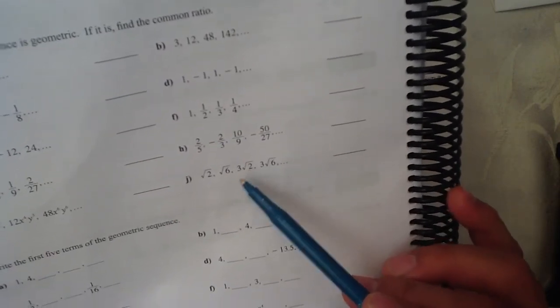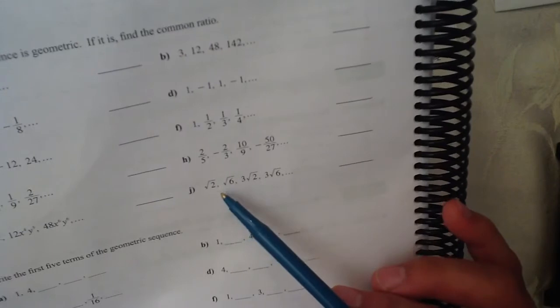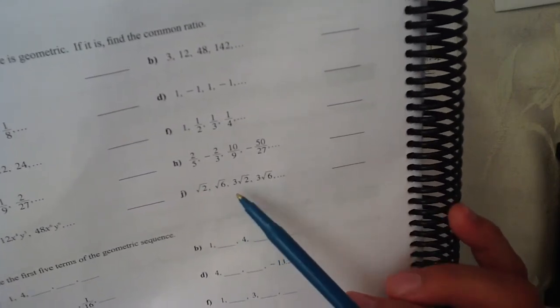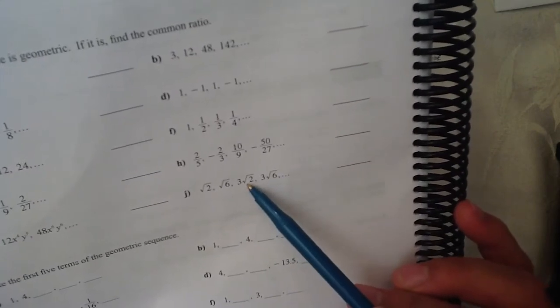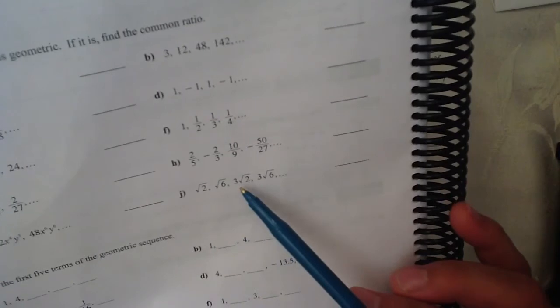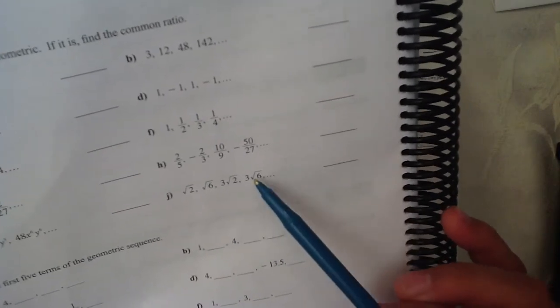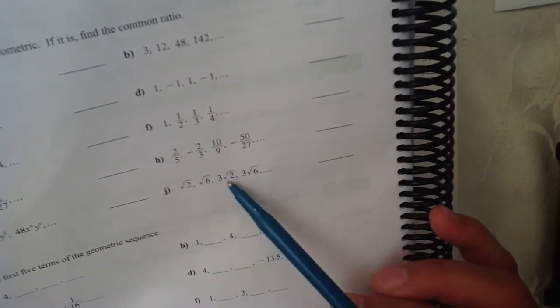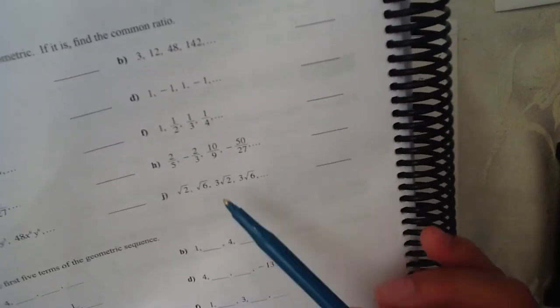So what works? Here we can see that 2 steps up, this is A1, A2, A3. A3 is 3 times A1. So that's a little clue for us. A4 is 3 times A2. So every time you take 2 steps, it multiplies by 3.